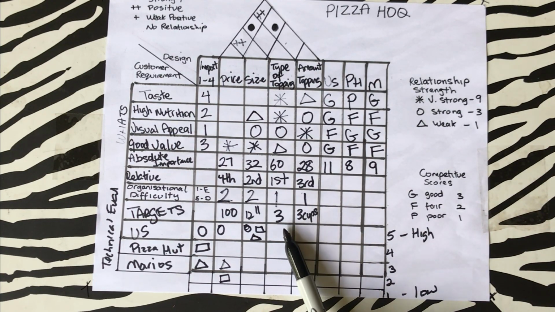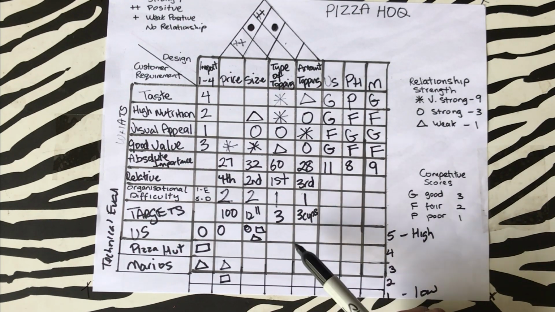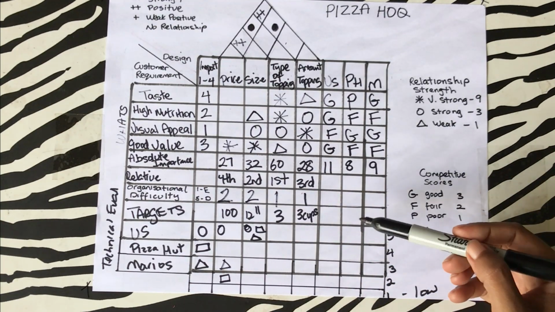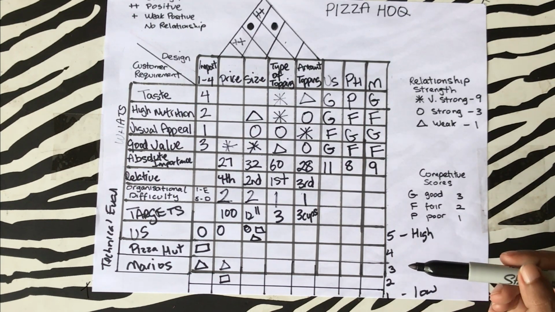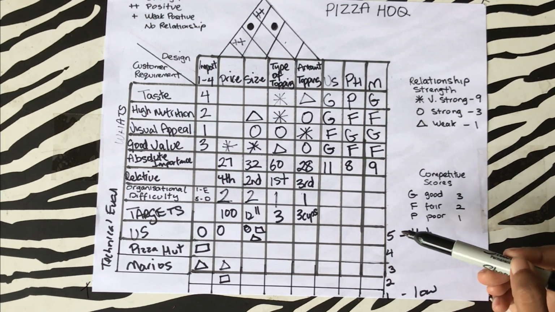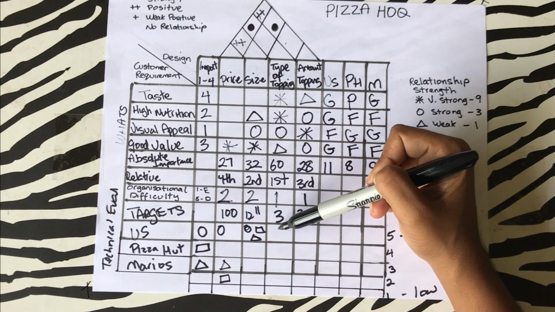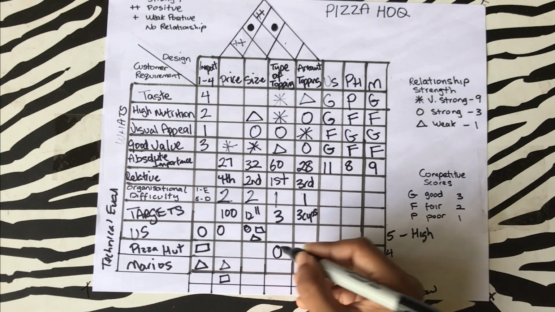Type of topping. Which of us here is best able to offer 3 types of toppings? So I would say in our company, it's easy, but there might be some challenges in terms of seasonality. So because of that, I would not give a 5, I would actually give a 4. So in terms of type of topping for our company, I would give it a 4. So 4 would come underneath here, and it would be a circle. That's our company.